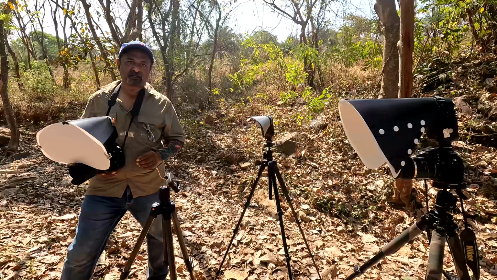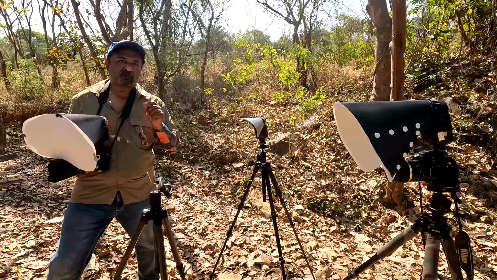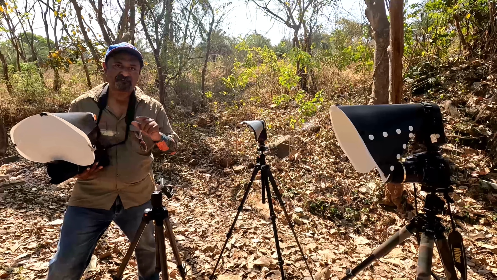So now I am using f11 for my 125 ISO. Since I am using artificial light, the ISO, the shutter speed, aperture, everything is in my control. I can use it perfectly well. So now I'll come that side and use 125 ISO, f8.